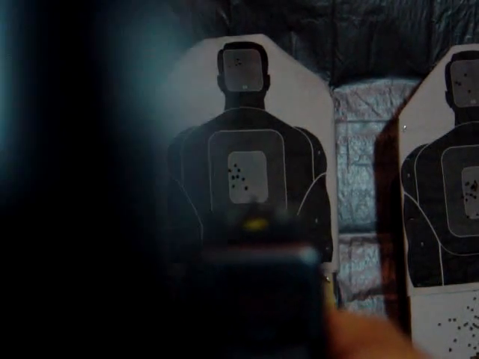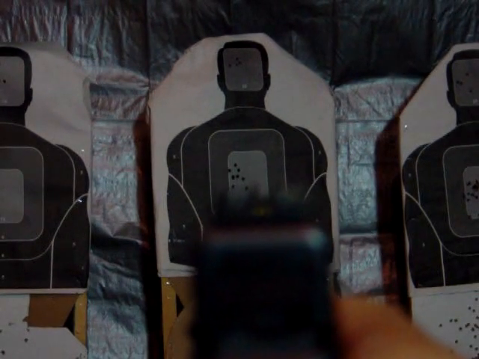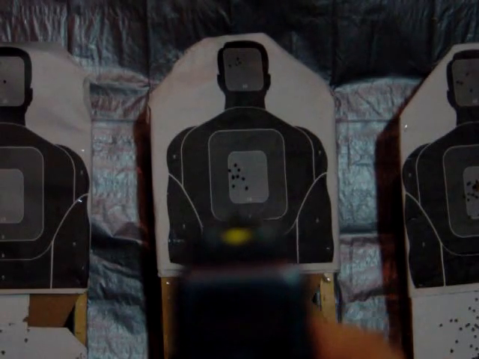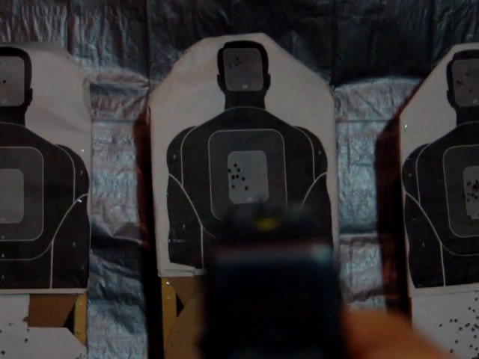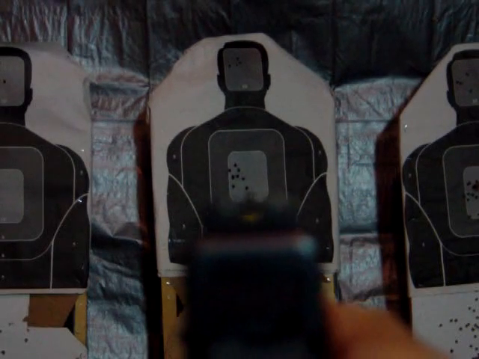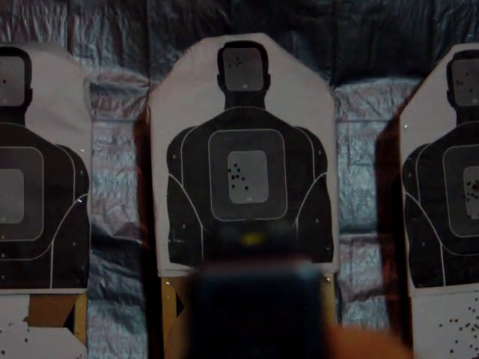Then close your eyes, bring the gun back down, bring the gun back up again, and you should be pretty much dead nuts. Okay, that's pretty much the way it works with natural point of aim. So go up to a target, figure out where you think you would aim naturally, shuffle, shuffle, shuffle, get to the correct spot, and you should be dead center after you open your eyes up again. And that'll be your natural point of aim.